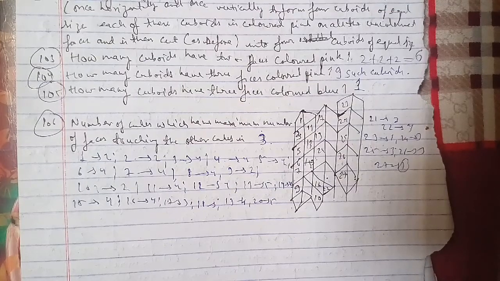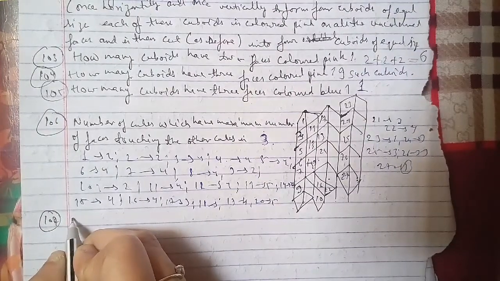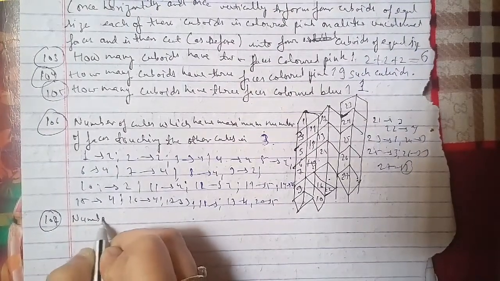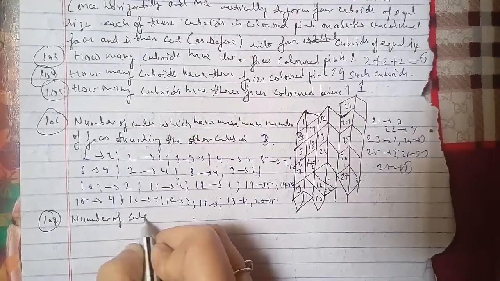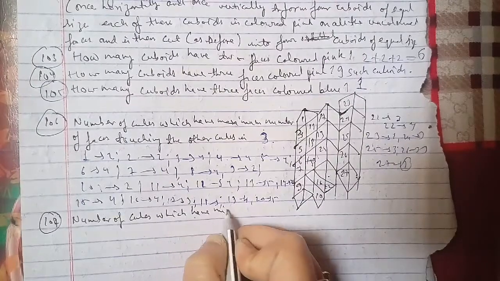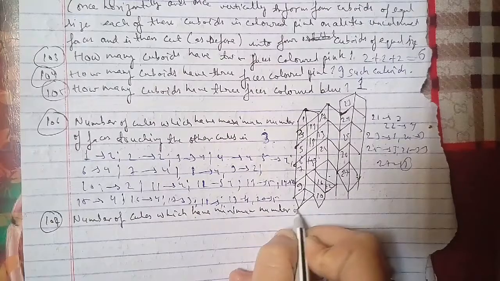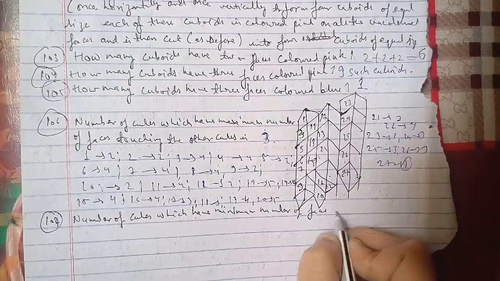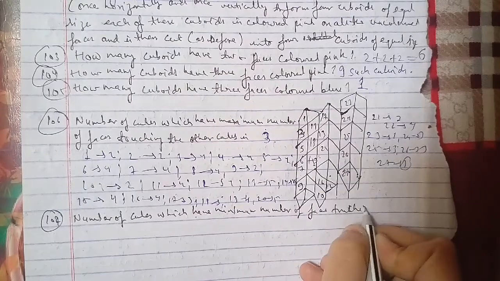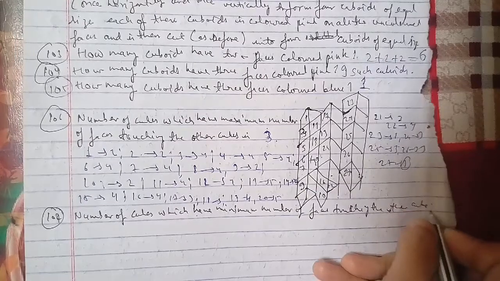The question is, the number of cubes which have the minimum number of faces touching the other cubes is. This is the seventh question on this figure, number of cubes which have minimum number of faces touching the other cube.